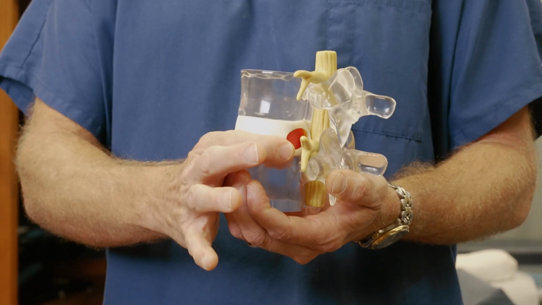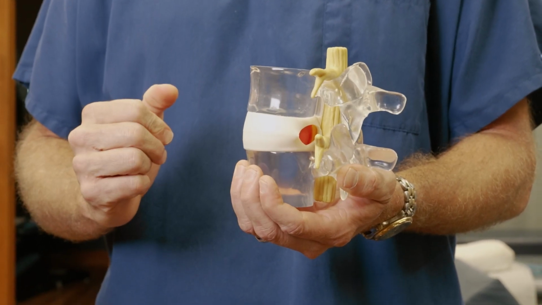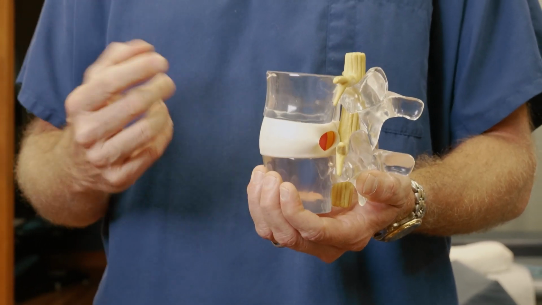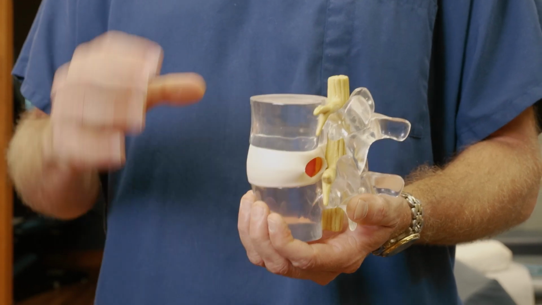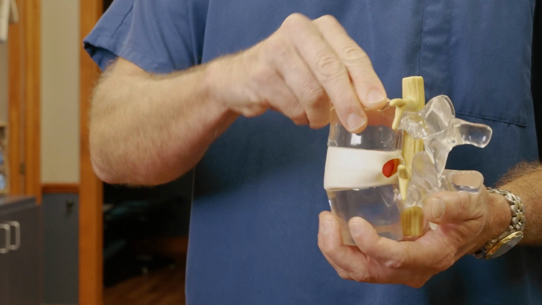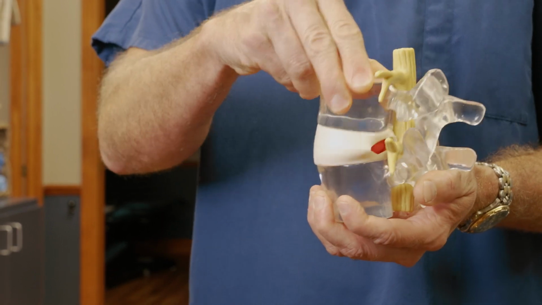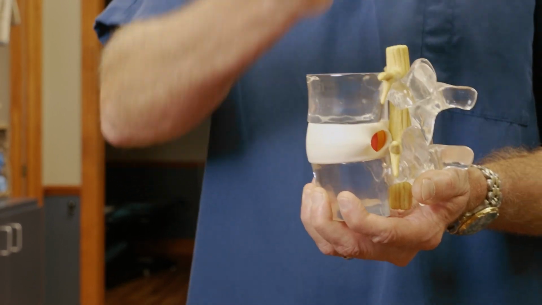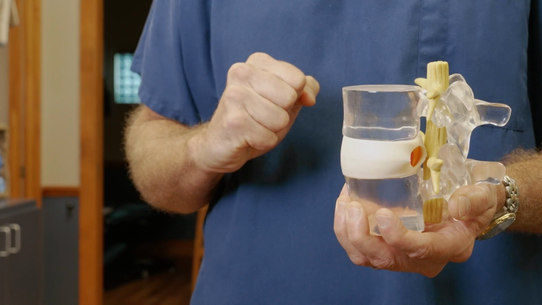The disc itself is made up of two different materials. It has thick outer bands around the outside like elastic and gel that's in the middle. The most common analogy is a jelly donut. Well, the purpose of the outside bands are to allow for that movement back and forth. The gel that's in the middle is to help with shock absorption.